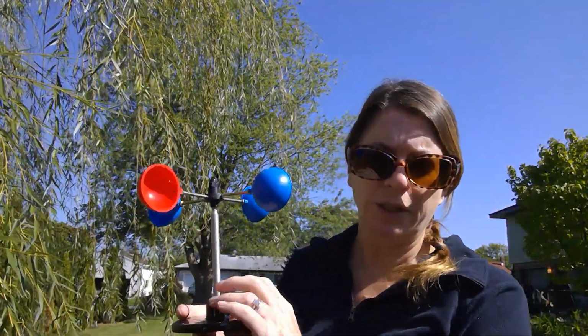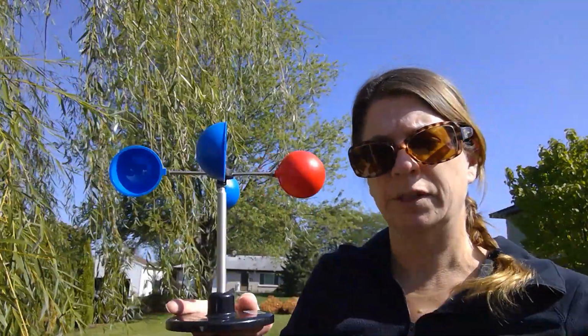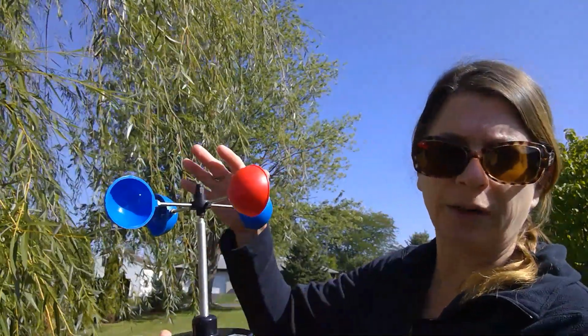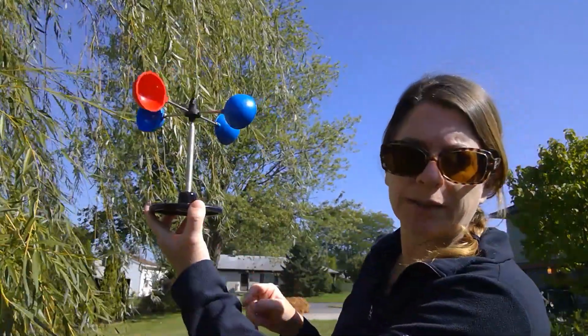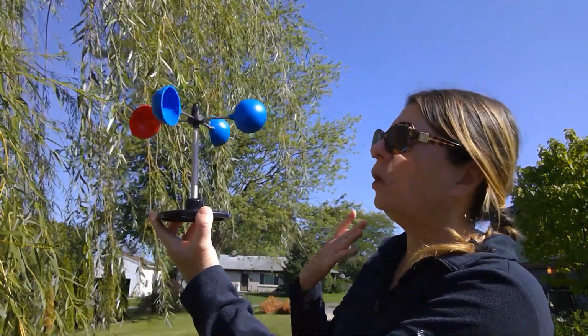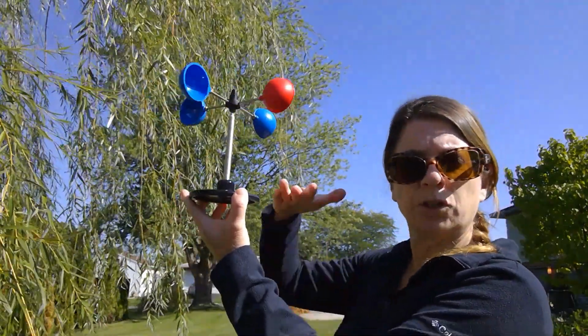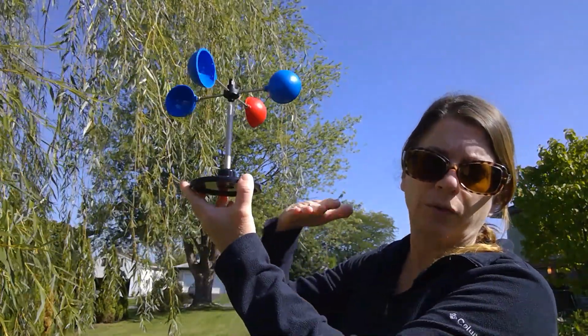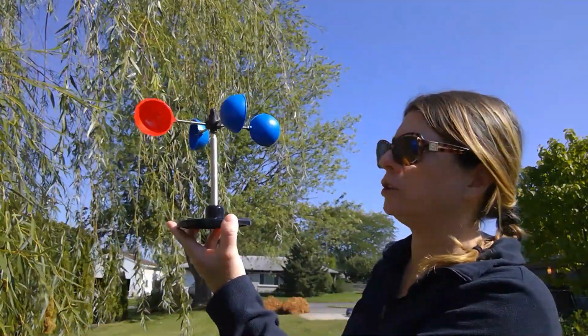Now, we can also measure wind speed using a tool called an anemometer. Now I have two different kinds of anemometers. I'm going to start with this type right here. You can see it has 4 cups on the top. Those cups will spin as the wind catches them. When you use this tool, you want to make sure that you have it about 4 feet above the ground and also away from any large buildings.